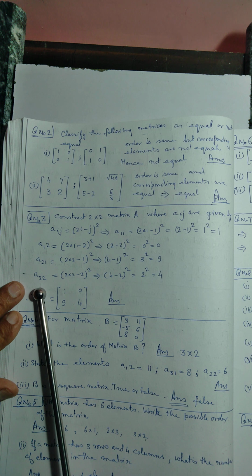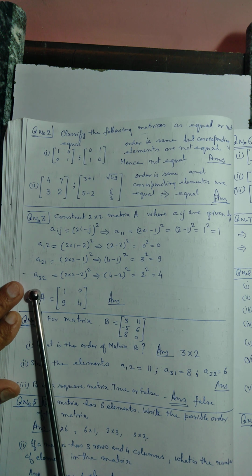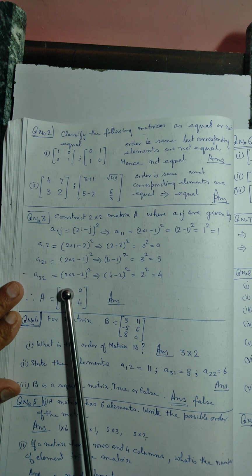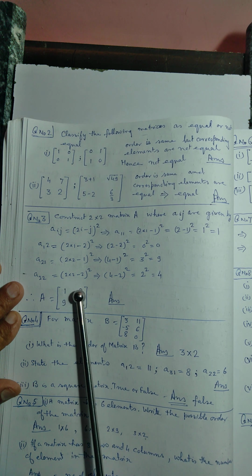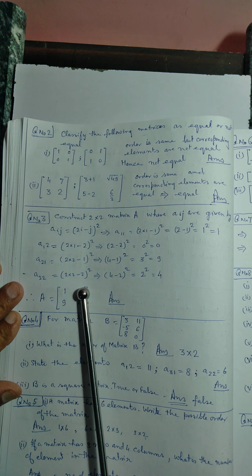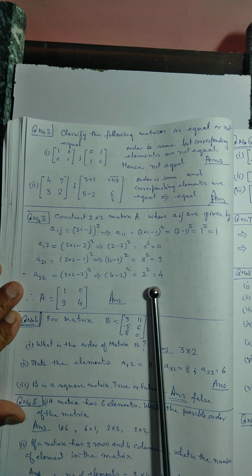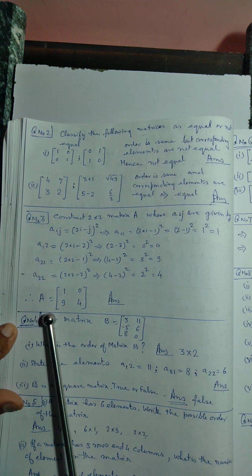Now come to this row. A22 means second row, second column. So 2 into 2 minus 2. So 2 into 2, 4 minus 2, that is 2. 2 square, that will be equal to 4.